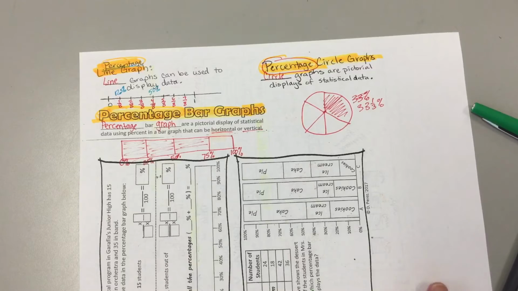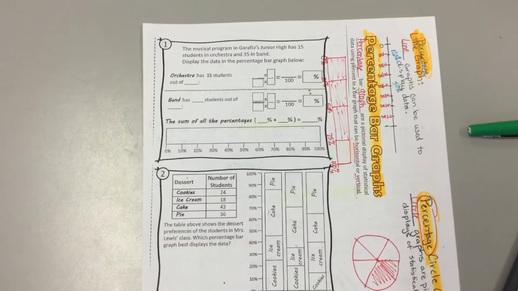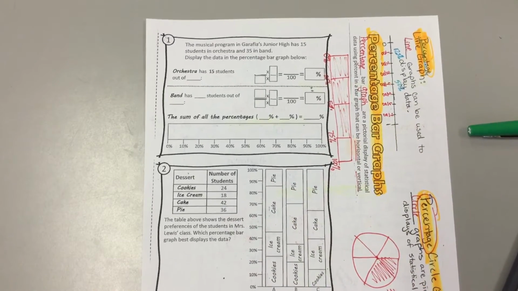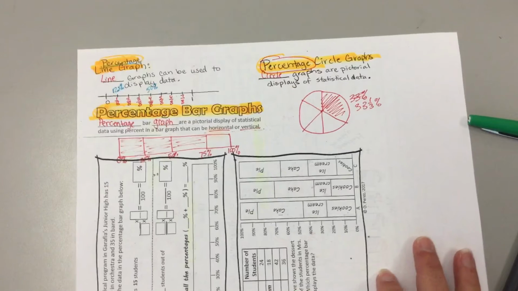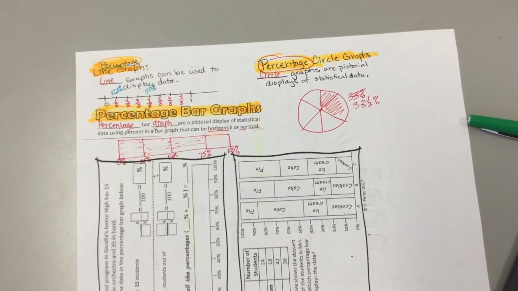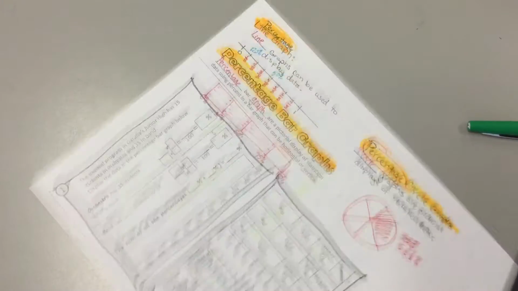All right, so just kind of getting that idea of what a line graph, a percent bar graph, and a circle graph are going to look like. We're going to focus a little bit more on the bar graph part because we talked about a line graph a lot when we were doing benchmarks. We're going to go into circle graphs in a couple of days. So right now we're going to focus on a bar graph. Okay? All right.